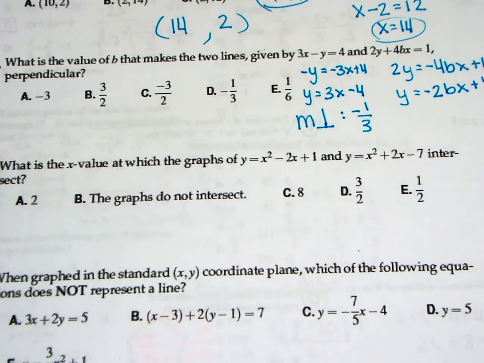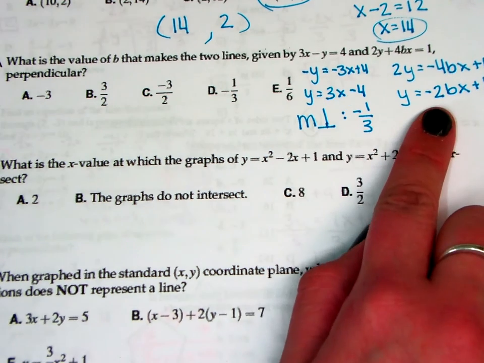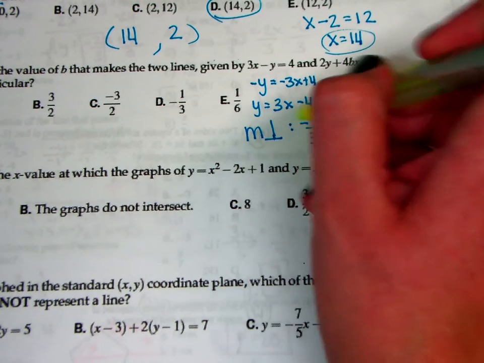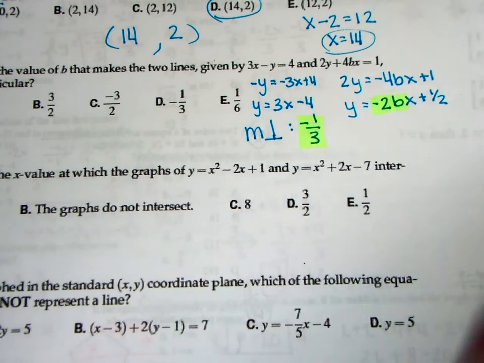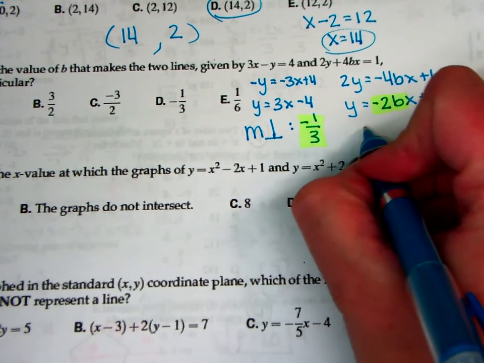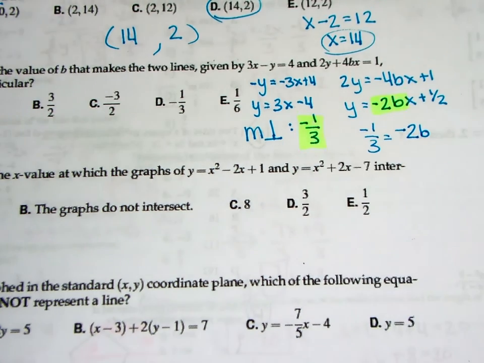Now, we want to know if these are going to be perpendicular or not. So one of the lines' slopes is 3, which means this slope has to be negative 1/3. In this problem, the slope is represented by the number in front of x. So I have negative 1/3, and that has to equal negative 2b. Okay, so stay with me, it's weird.